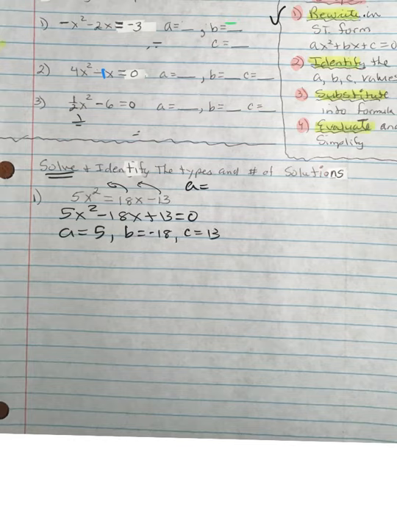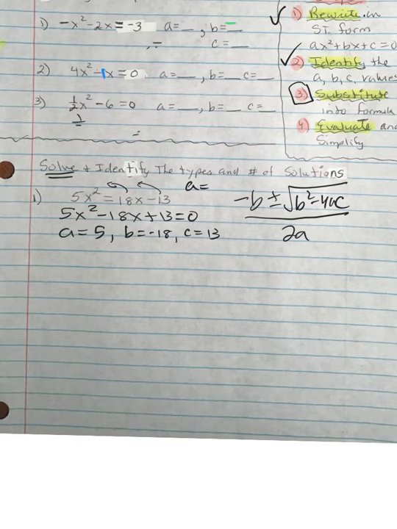And then remember, the formula is -b plus or minus the square root of b squared minus 4ac, all divided by 2a. So we're just going to recopy the formula. And so we identified. Now we're going to substitute. When you substitute, it's super important. For the substitution step, we are not solving anything yet. We got to do that first before we evaluate. So don't get ahead of yourself.